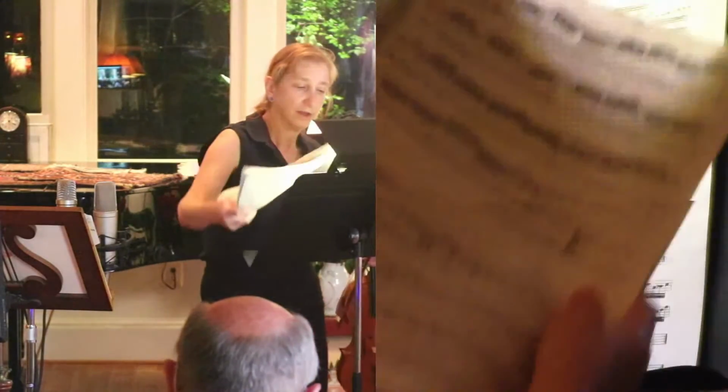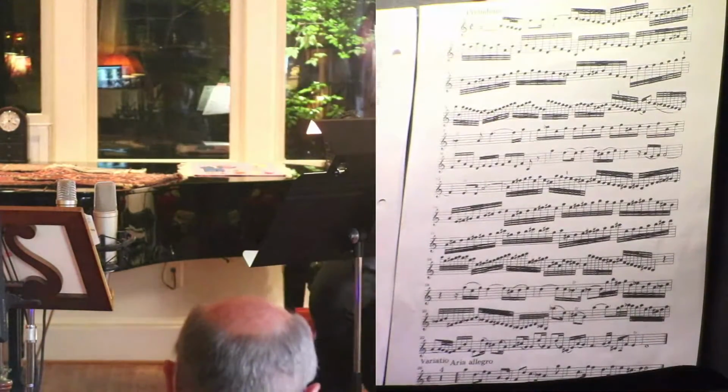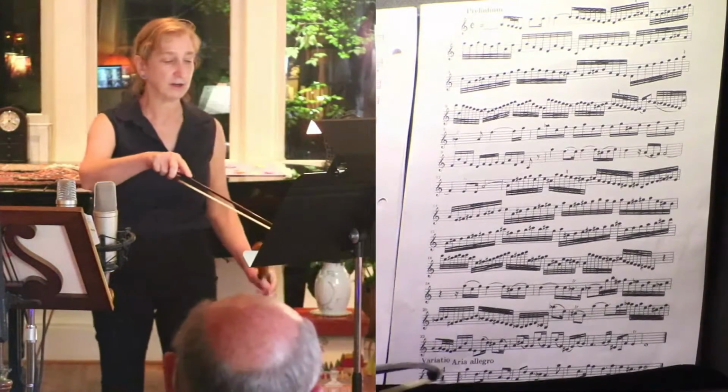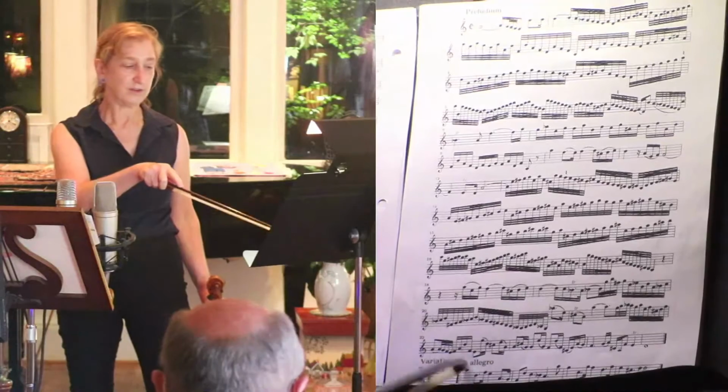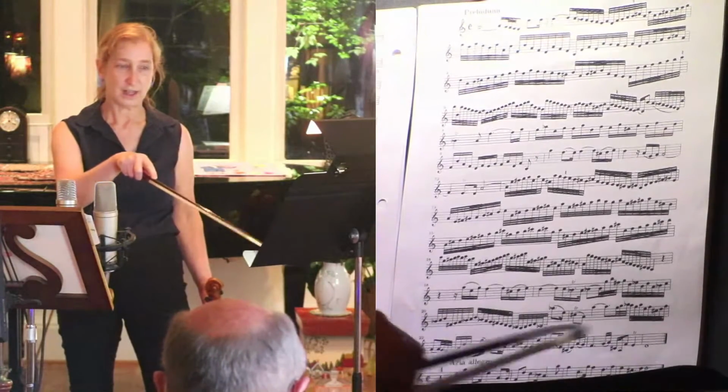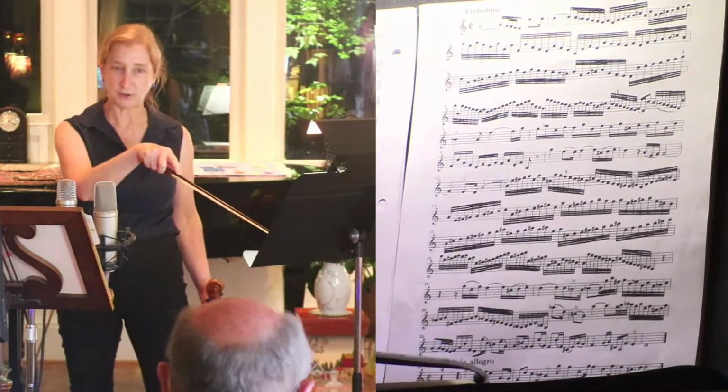This is a piece with a lot of variations. And the first variation is down here. You see it says variation. And then it says aria. This is a song. And when you look at that first, that looks like a march.